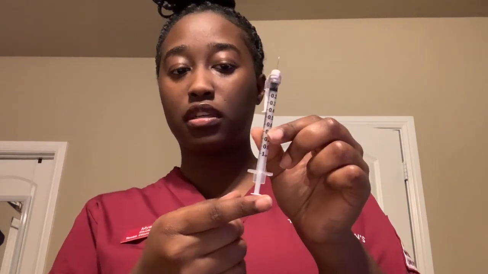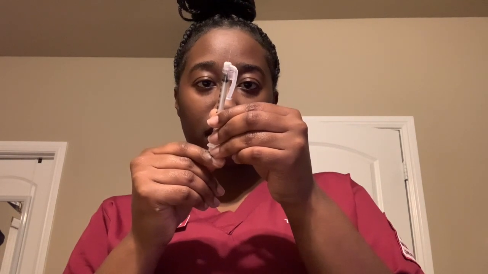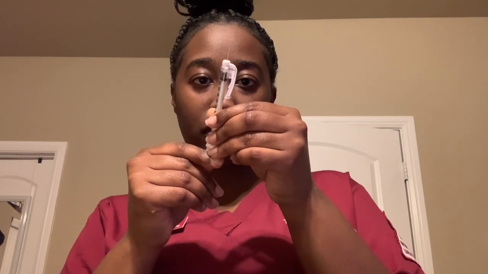So the order calls for 40 milligrams, and this syringe is in milliliters, so we're going to do 0.04 milliliters. Okay, so I filled the syringe with 0.04 milliliters, and I'm going to aspirate this air into this vial.